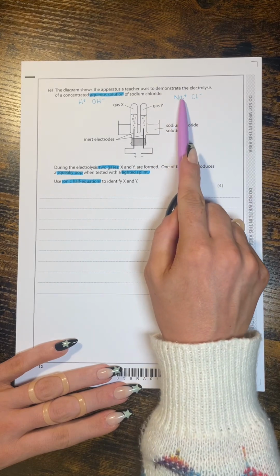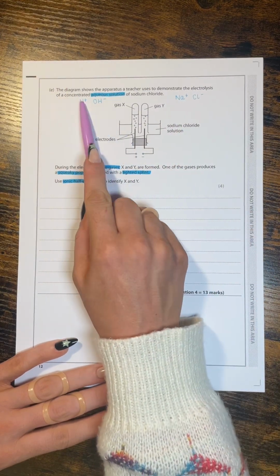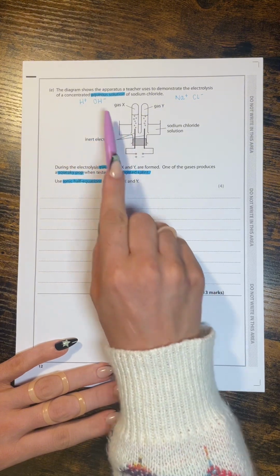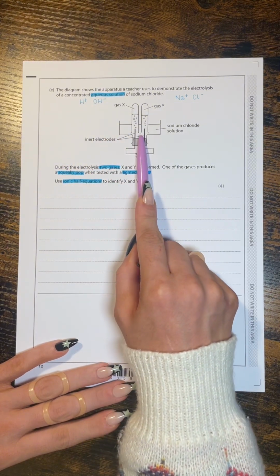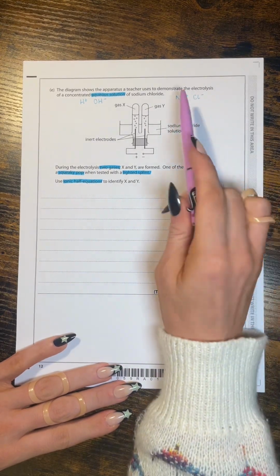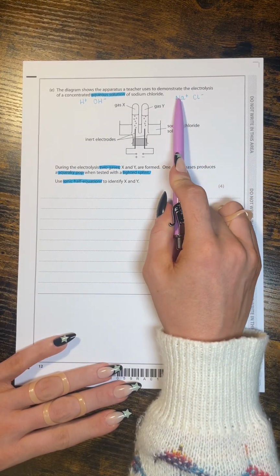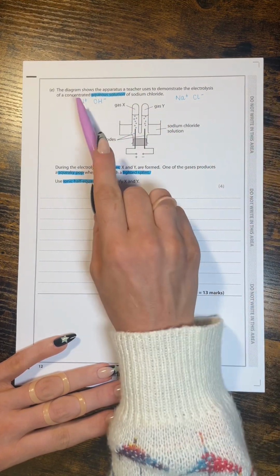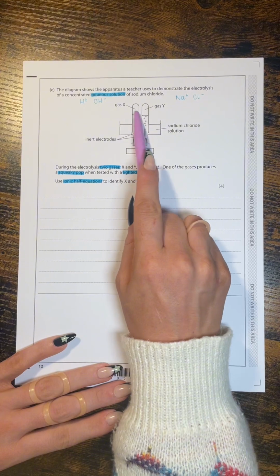Now, sodium is much higher on the reactivity series than hydrogen, so hydrogen would be the one moving to the electrode to gain that electron. It's not that it necessarily really wants to do that, but the sodium really doesn't want to do it even more than the hydrogen. So the hydrogen will be formed as one of these two gases here.